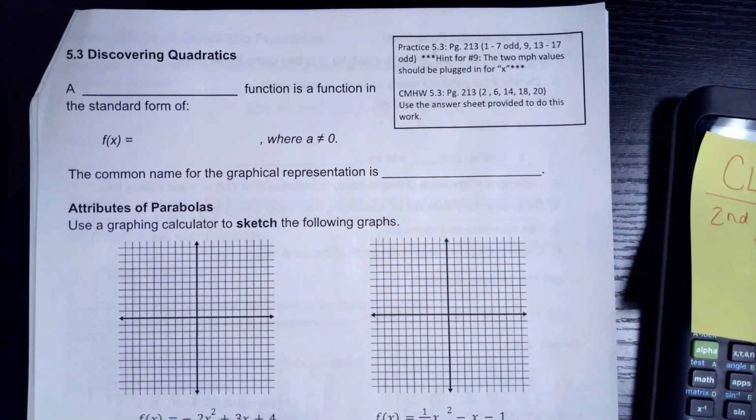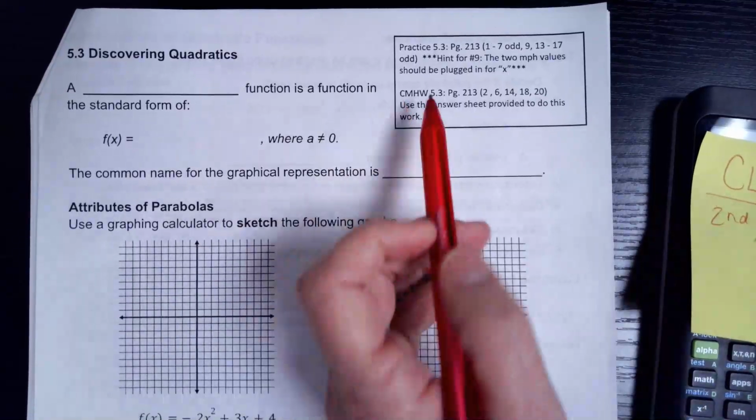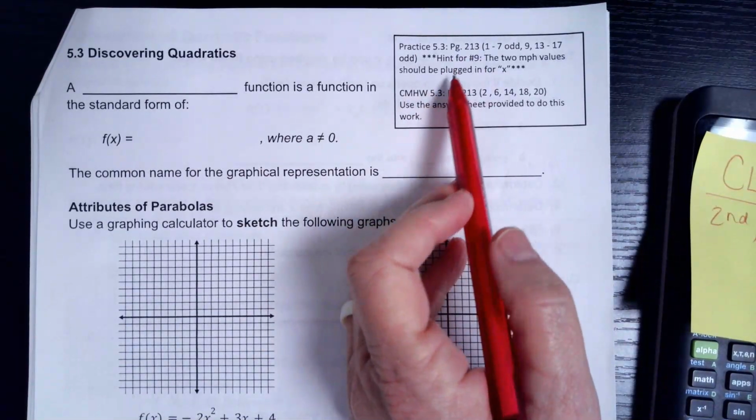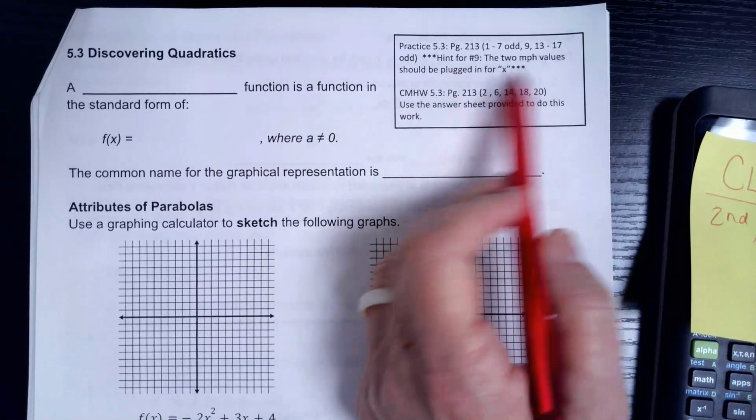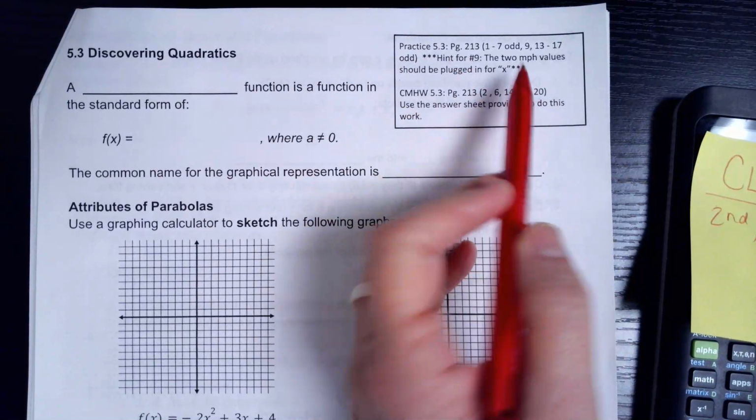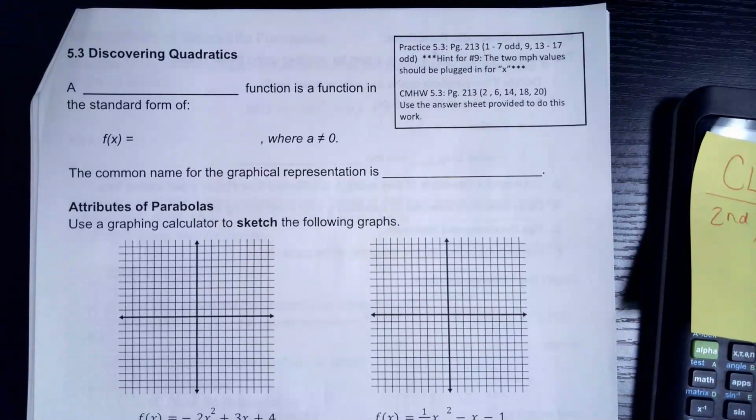There are some practice problems. I even have a hint for number 9, which is an odd one. The 2 mile per hour value should be plugged in for x, so there you go. But anyway, this one has a CMHW.